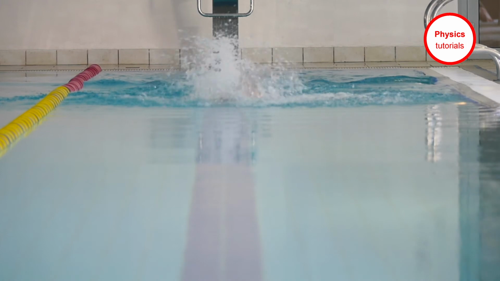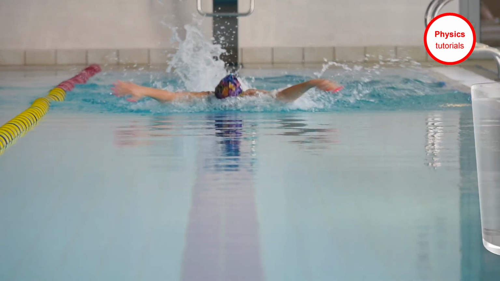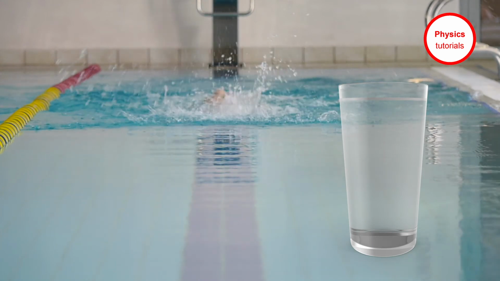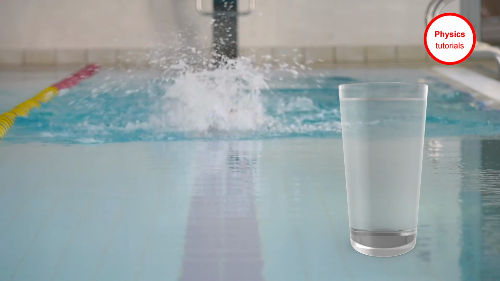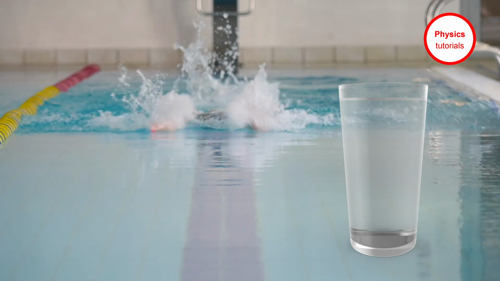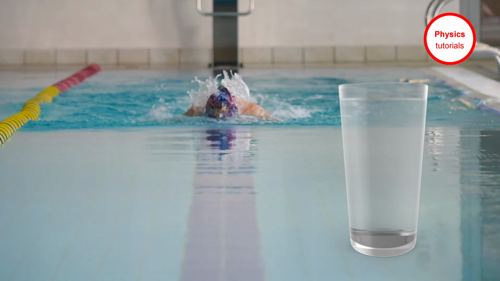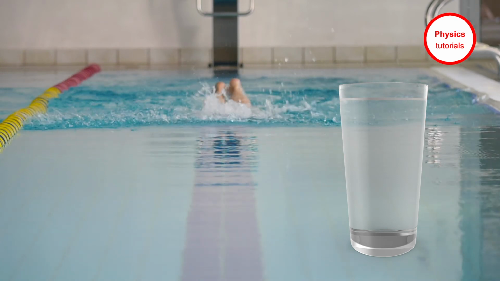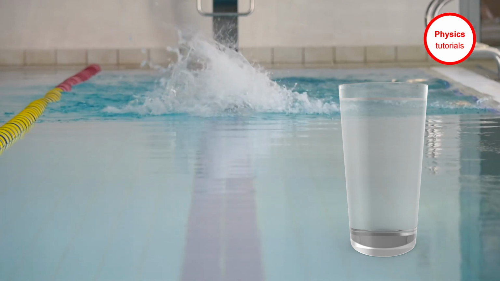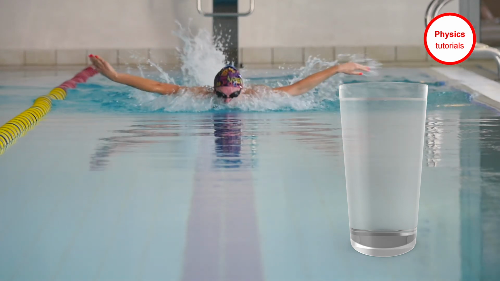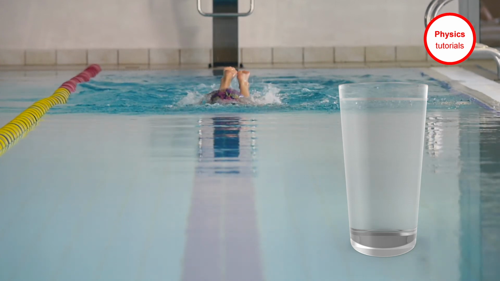Another example. A swimming pool has a bigger heat capacity compared to a glass of water. This means that if you want to increase the temperature by 1 degree Celsius, you need much more heat energy for the swimming pool than for the glass of water. But also the other way around. When the temperature drops by 1 degree Celsius, the pool releases much more heat energy compared to the glass of water.